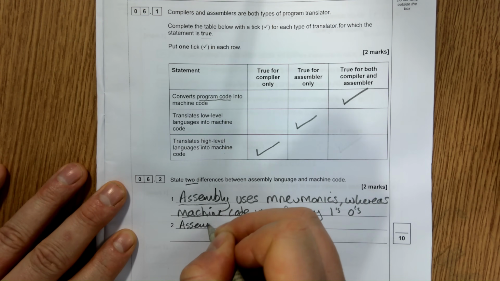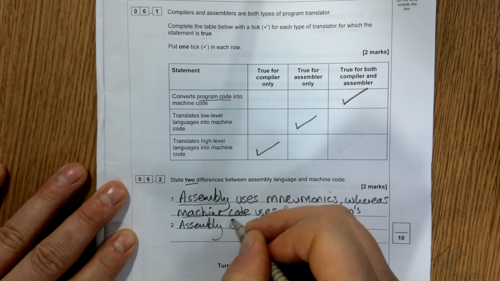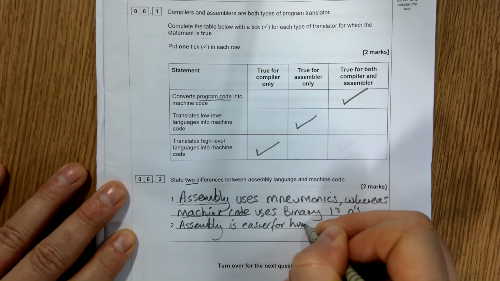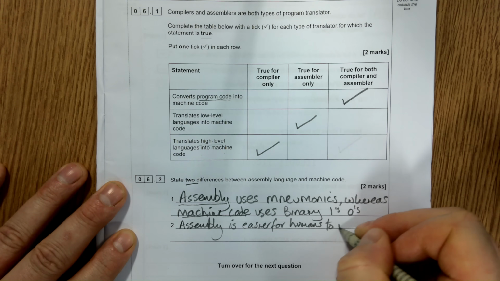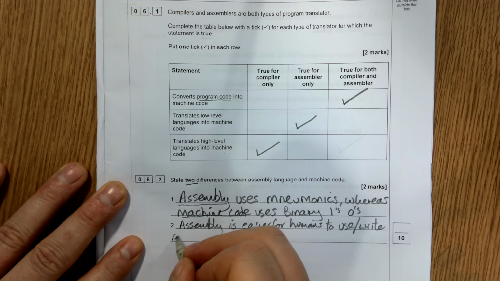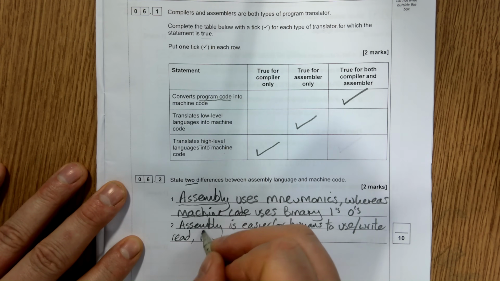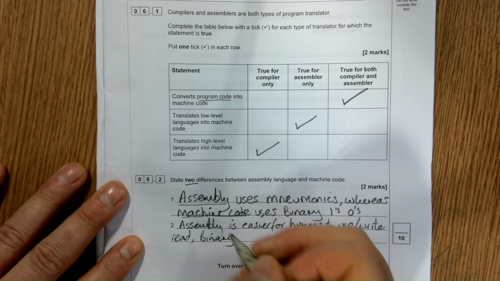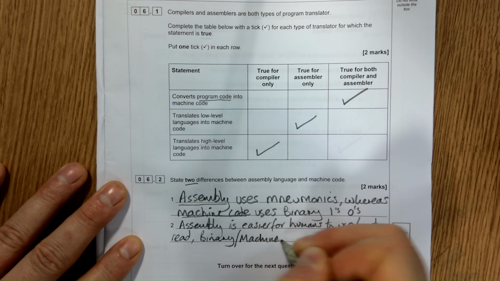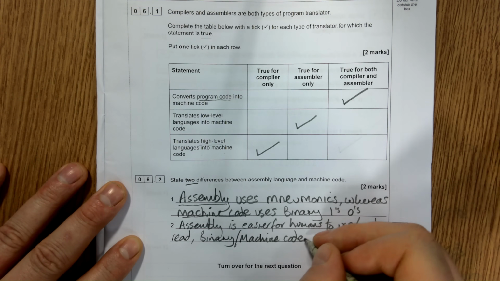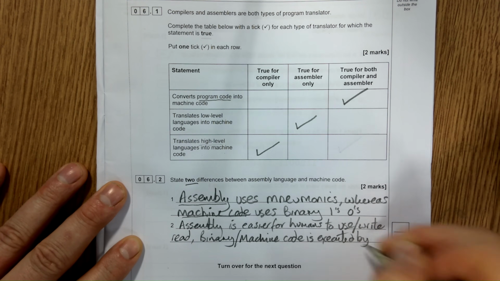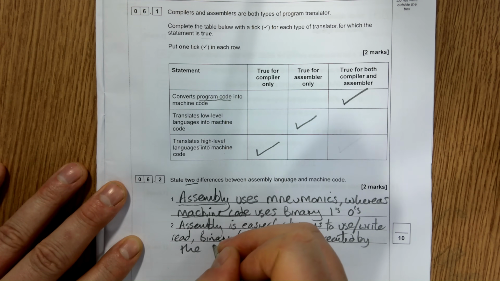Assembly is easier for humans to use, write and read, and binary, or machine code, is executed by the CPU.